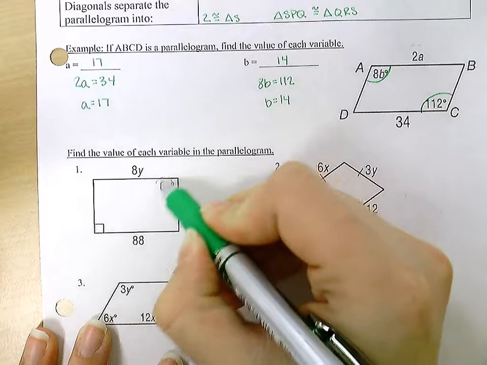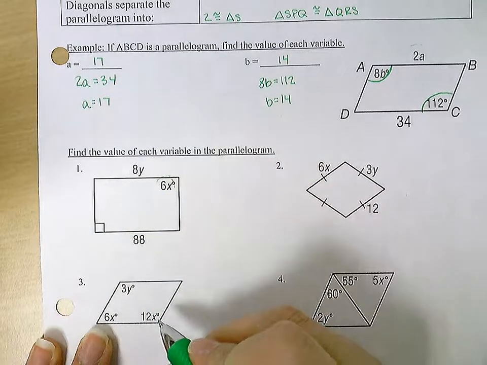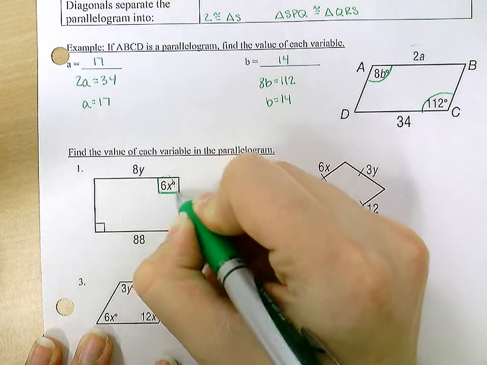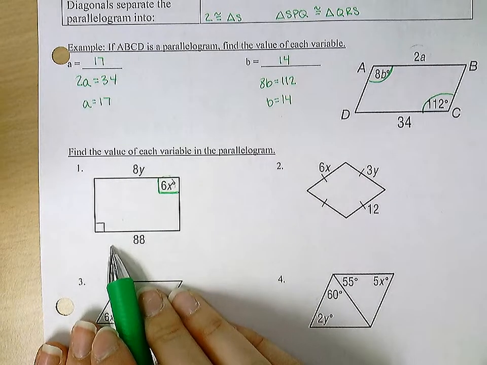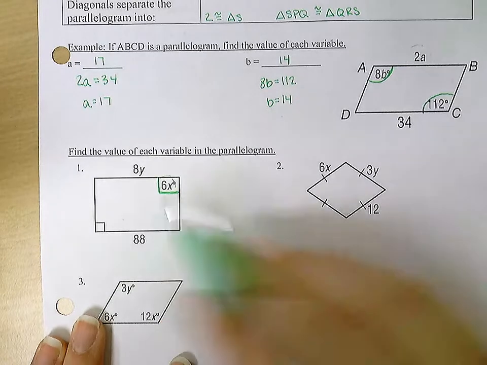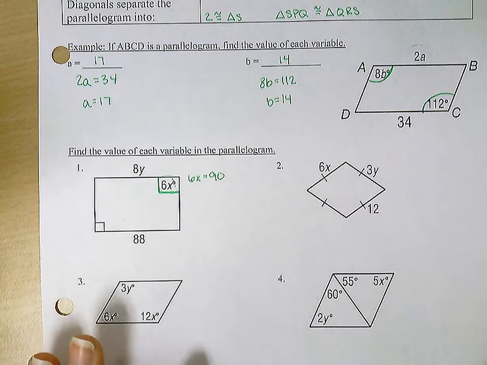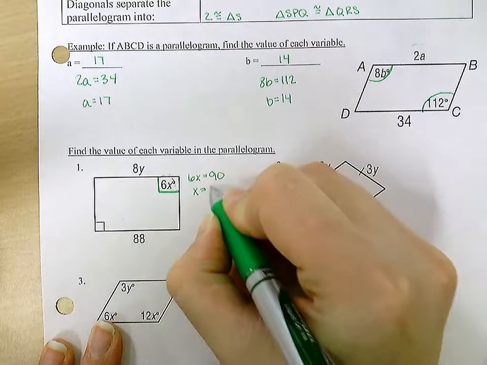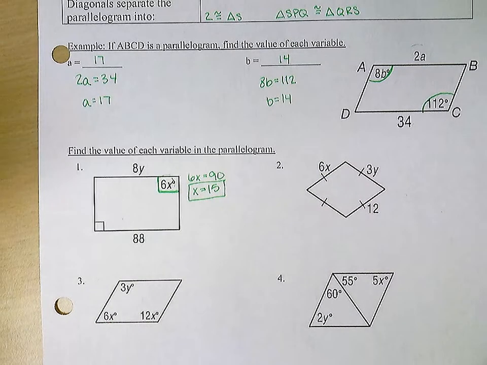Solve for x. My x is right here. I know my opposite angles are congruent to each other. And I also know if one angle of my parallelogram is 90 degrees, then all of them are. Okay, so I can set 6x equal to 90. Divide by 6. And x is 15.